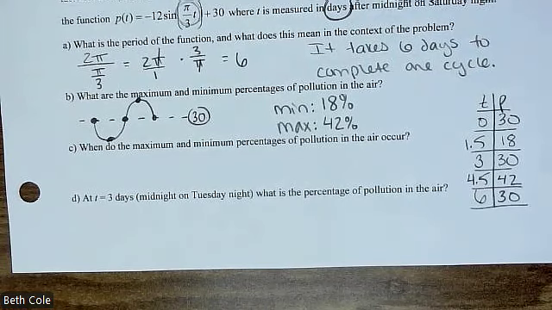I know everyone hates story problems. I actually kind of like them though, because it helps you to understand the material better. Things make more sense when there's a story attached.